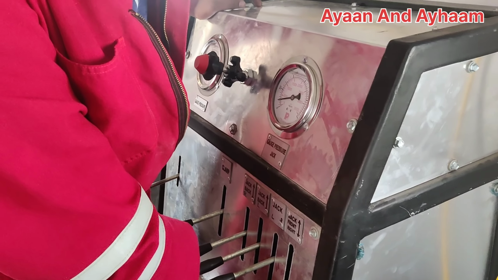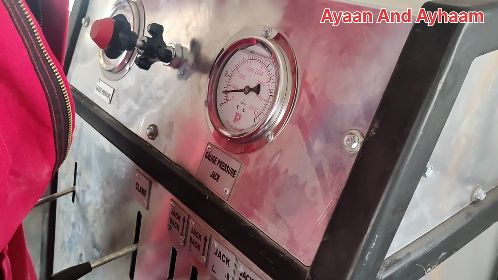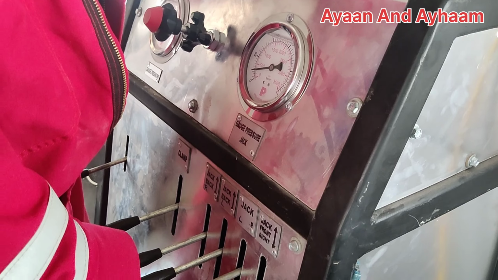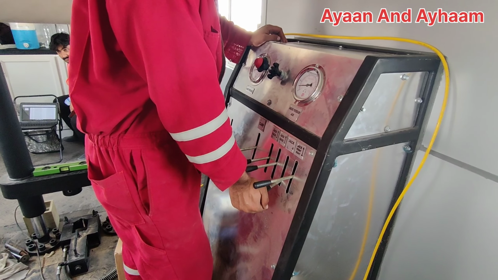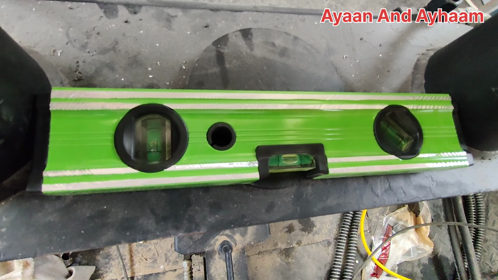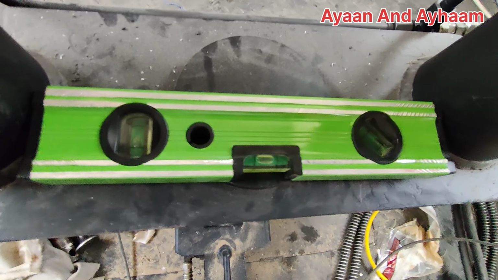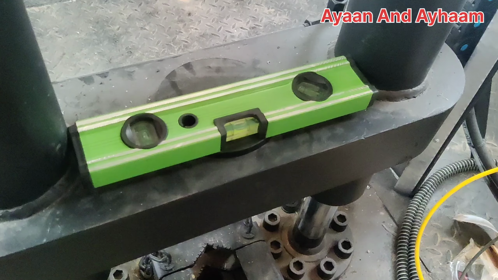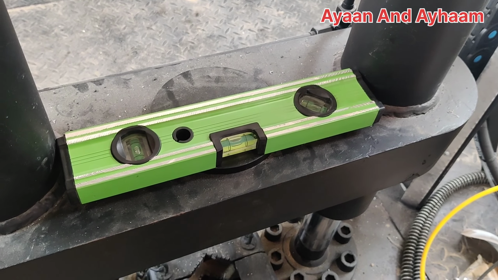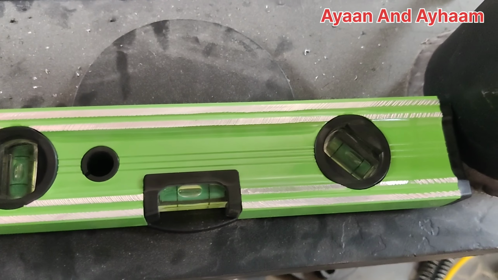As you can see, the lifting of the cabin is being operated by this jack machine. There are 4 jack levers for all 4 corners, and with the help of that we are leveling it. As you can see, these bubble levels are moving now. Once it is ready, it means the machine is ready.